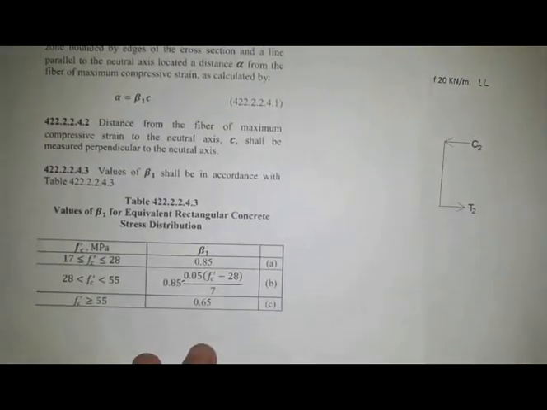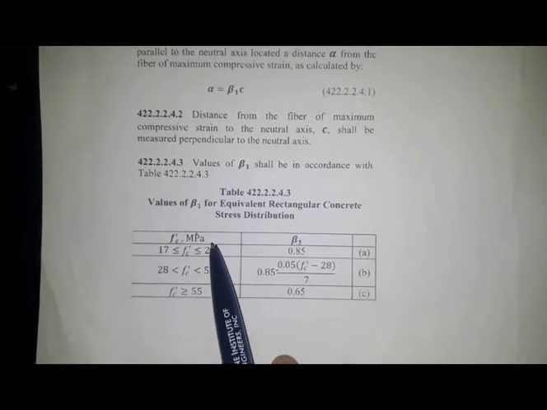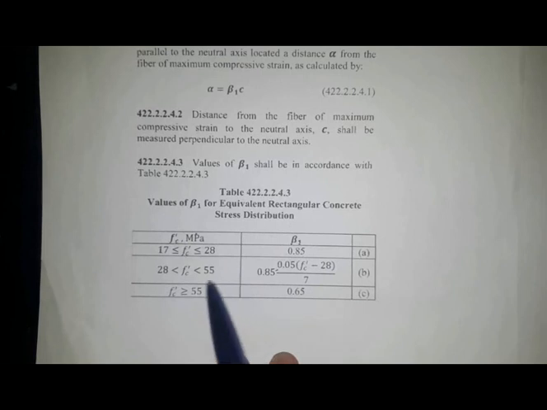So, let's find it. This is the table, values for beta 1, beta 1 for equivalent rectangular concrete stress distribution. We are in this range, greater than 28 but less than 55 MPa. So, this is our formula: 0.85 minus 0.05 times FC prime minus 28 over 7. In the previous code, the old code, that was 30. So, this is what changed.